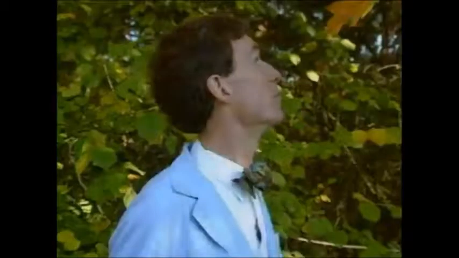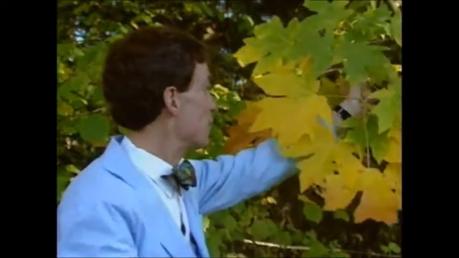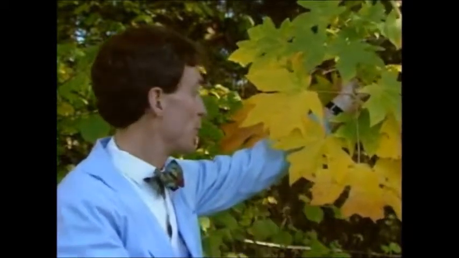A lot of plants shut down in the wintertime. They stop making their own sugar, their own food. And that's what makes trees like this one change color. As the days get shorter, trees sense that and stop making chlorophyll. The chlorophyll gets reabsorbed by the tree. And then when that happens, the other colors come through.